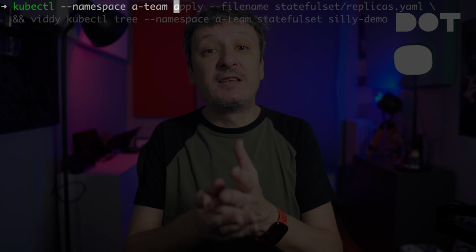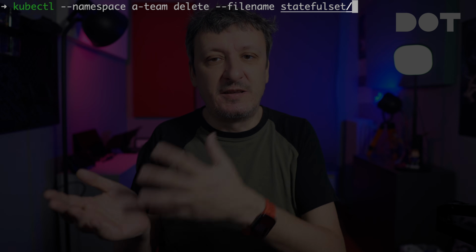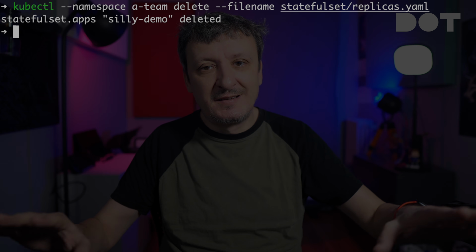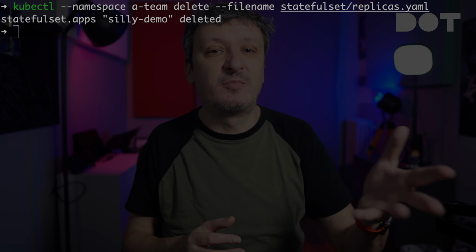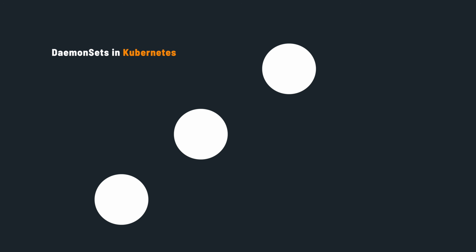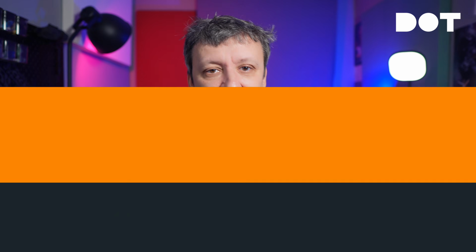So let's delete the stateful set. Now I will leave it to you to observe how pods get deleted. Once you're done, we will explore a completely different, yet somehow the same type of Kubernetes workloads. The next Kubernetes workload type is DaemonSet.